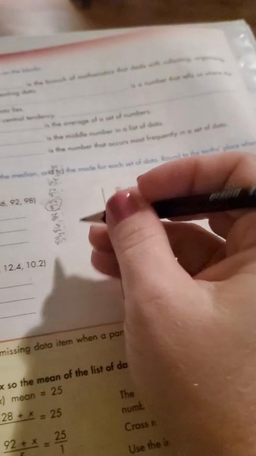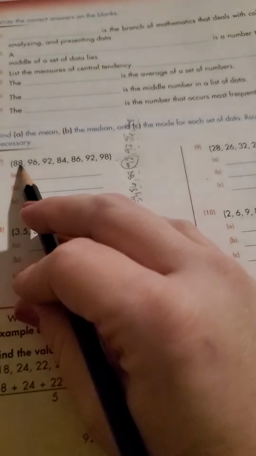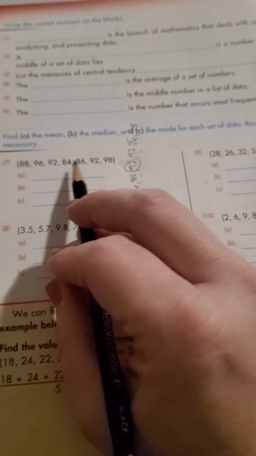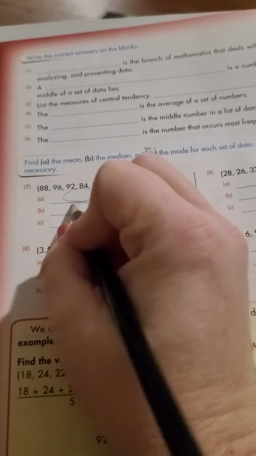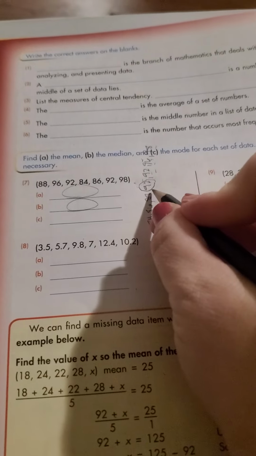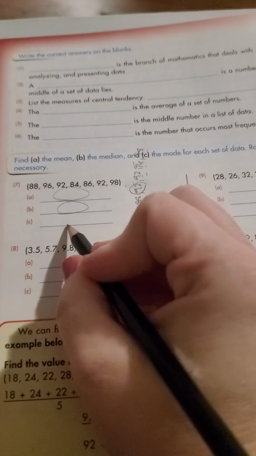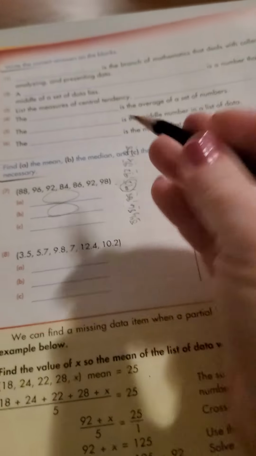And then you're going to divide by 7. Why 7? Because there's 7 of these numbers: 1, 2, 3, 4, 5, 6, 7. Okay, so add these numbers together, all 7 of them, divide by 7. That is your mean. Okay, your median is the middle number when you put them in numerical order, which is 92. And your mode is the number that appears the most times, which is 92.